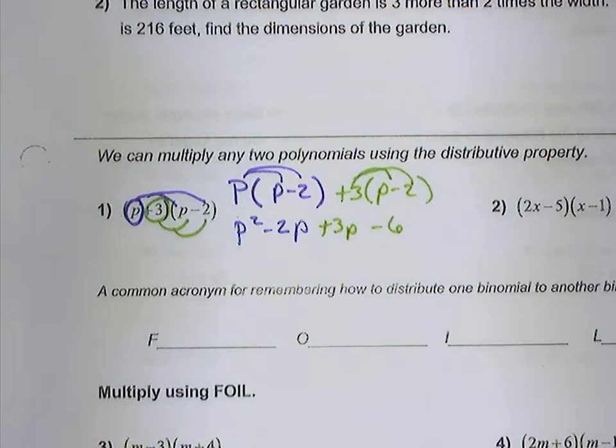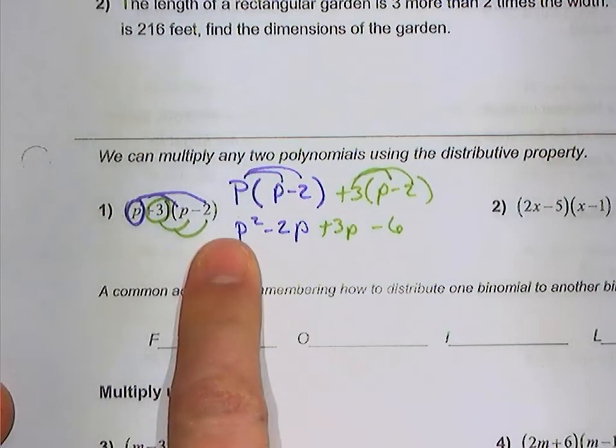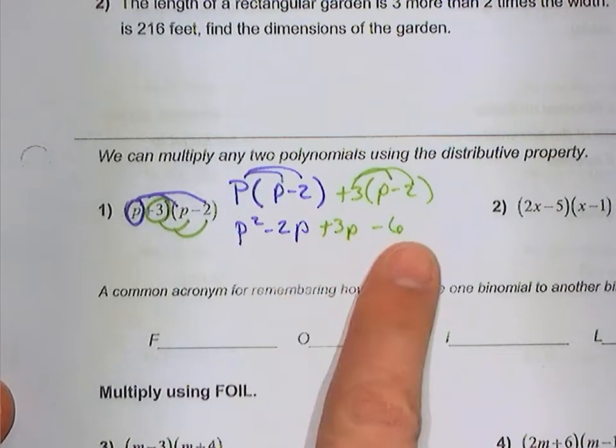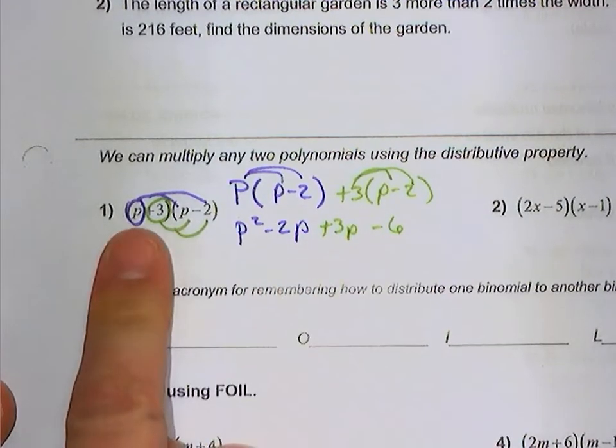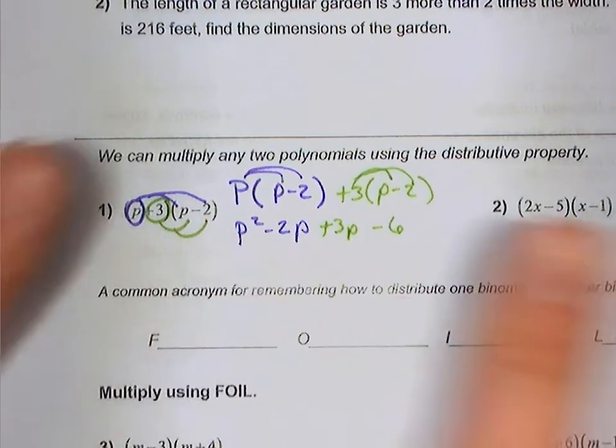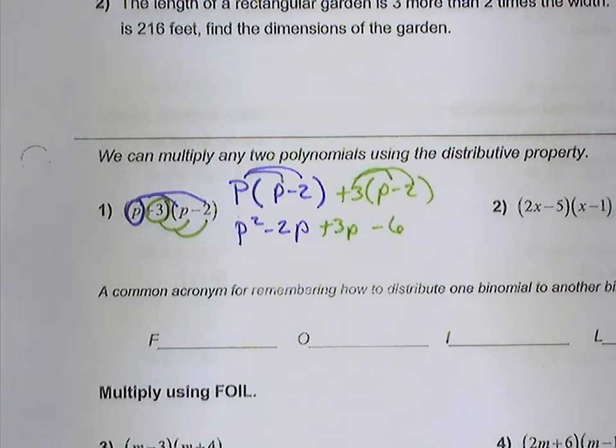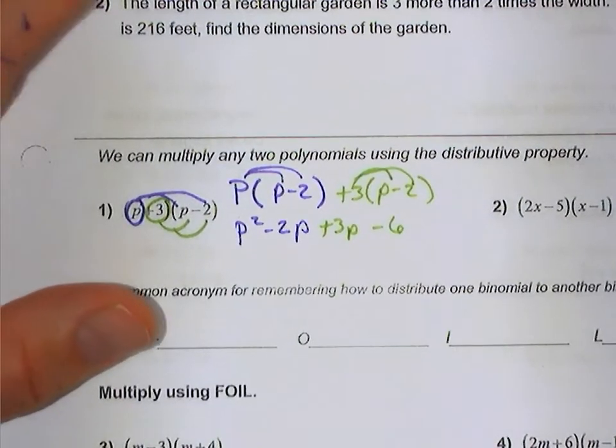Okay, notice how many terms do I have now? Count them up. 1, 2, 3, 4. I took a binomial times a binomial. I'm taking 2 times 2. What's 2 times 2? 4. All right, we're getting 4 terms here. Now, can we add and subtract some terms? In this case, we can.